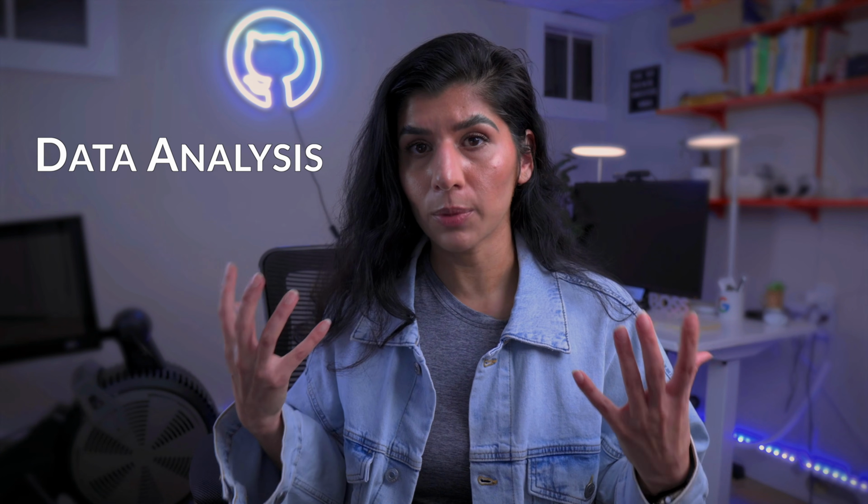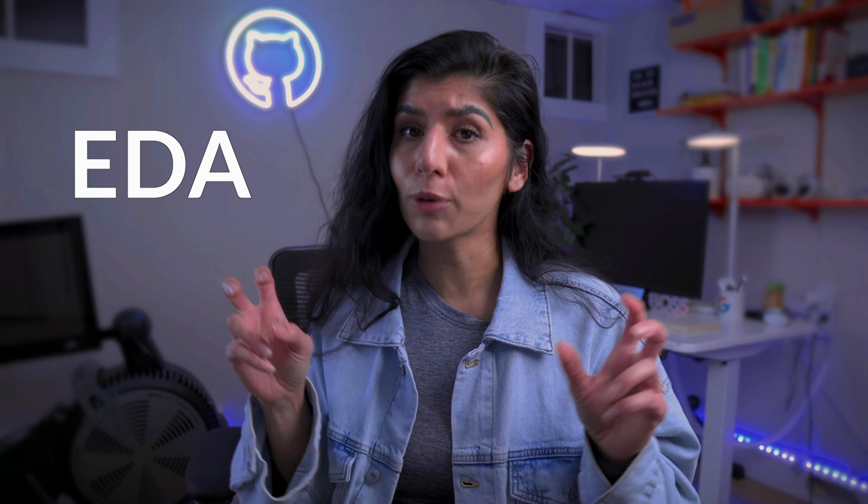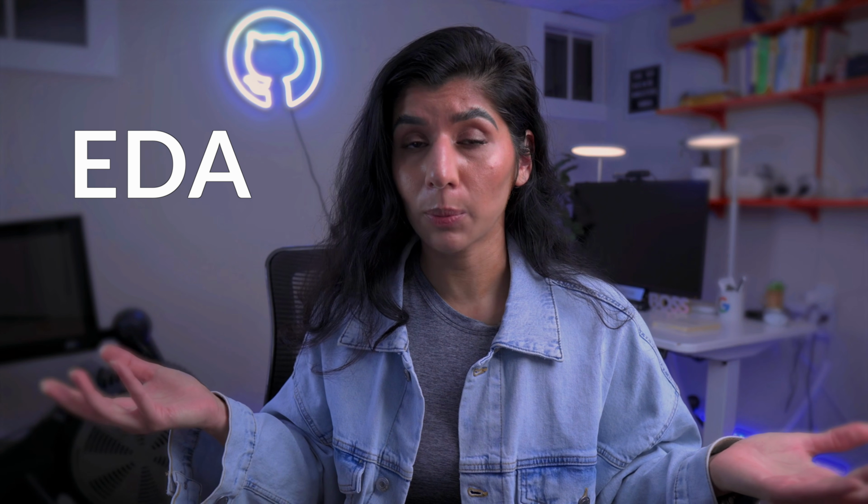The third way that I've been using ChatGPT as a data scientist is to help me analyze data. Let's say I'm working on some new data set that I don't fully understand. I can spend a few hours doing exploratory data analysis, short for EDA, or I can ask ChatGPT to do it for me in less than 5 minutes.